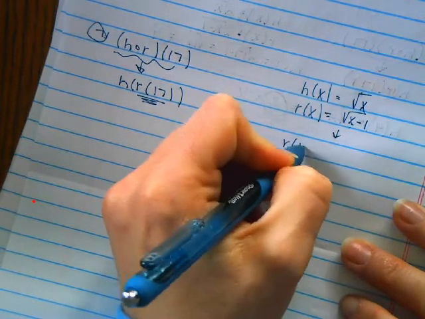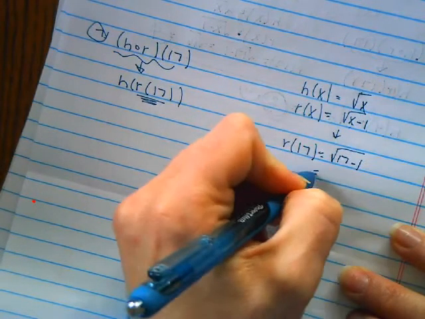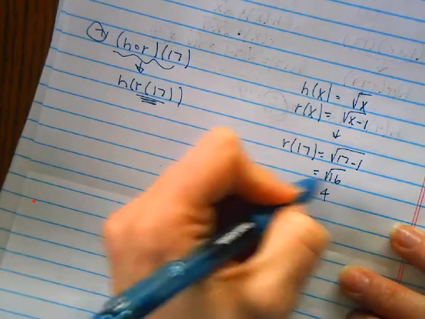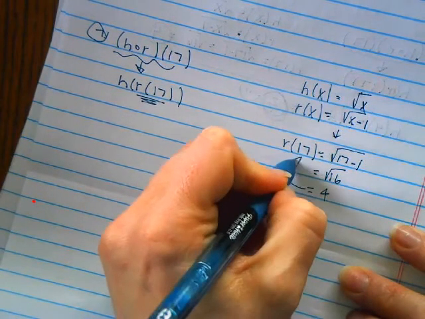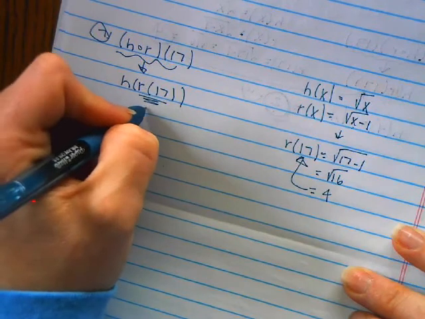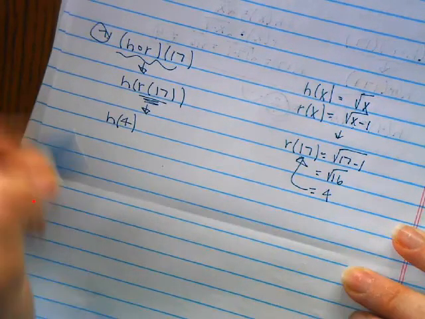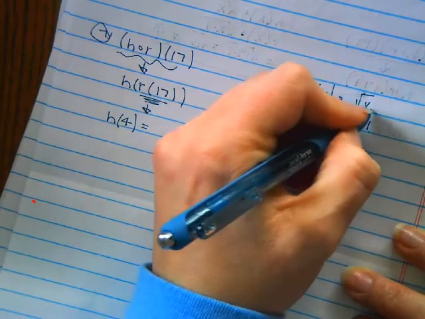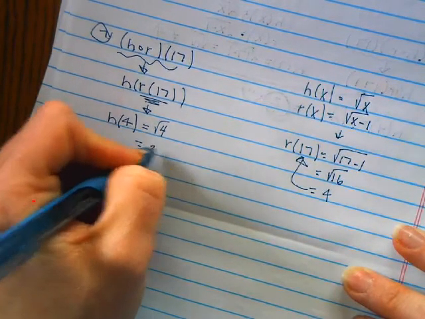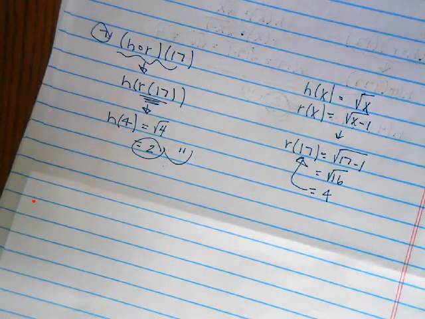I'm going to say, fine, r of 17 is equal to the square root of 17 minus 1, which is the square root of 16, which is 4. So now my r of 4 is the output to my r of 17. So I'm going to take this r of 17, I'm going to move it, and I'm going to put in the 4. So now h of 4, in right here, square root of 4 is equal to 2. And here we are. Hopefully that worked.